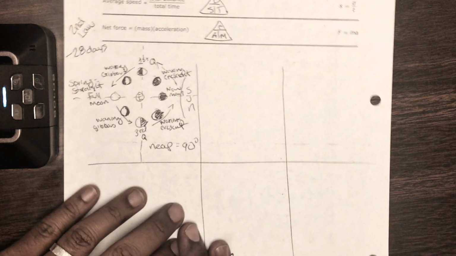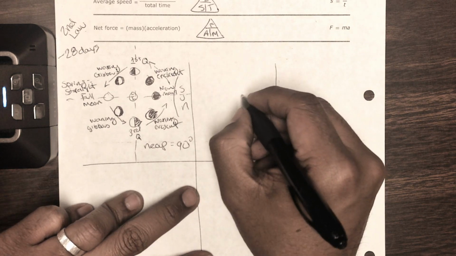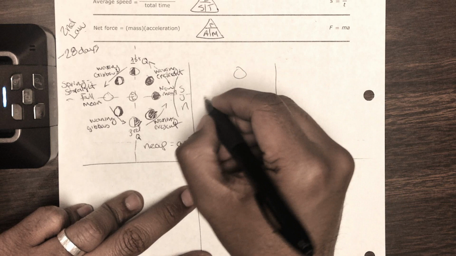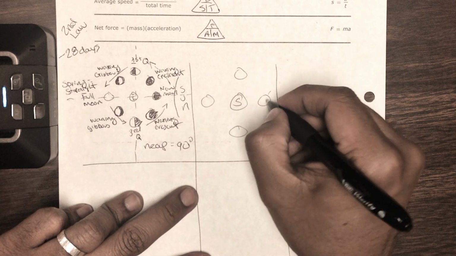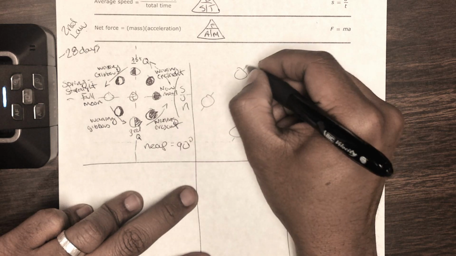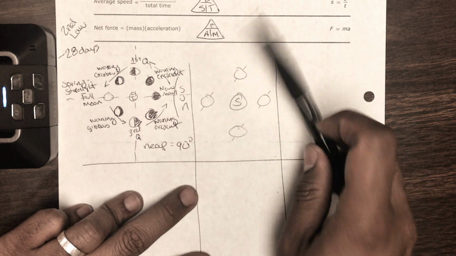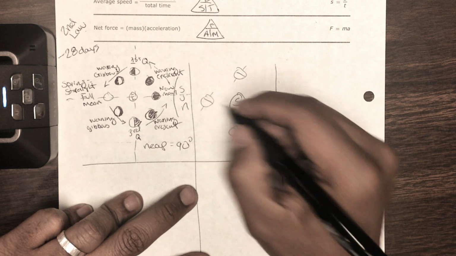All right. So next thing I'm going to do is I'm going to draw my seasons. So I'm going to draw my sun in the middle. I'm going to draw my earth at different positions. And I'm going to draw my poles. Remember, it will not always look like this. Sometimes they'll be angled this way. Sometimes they'll be angled this way. And so you have to be careful.